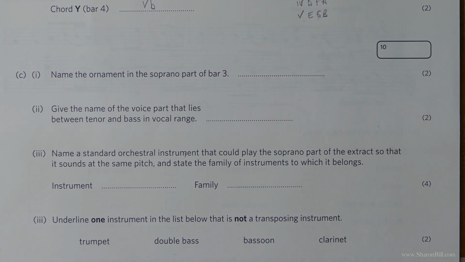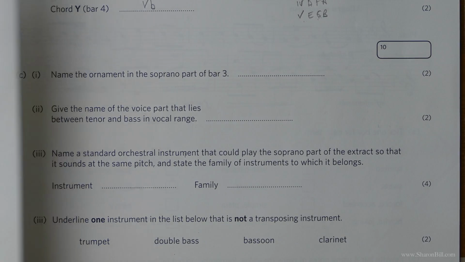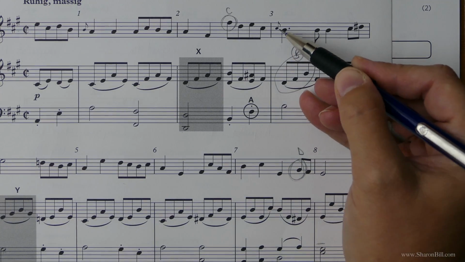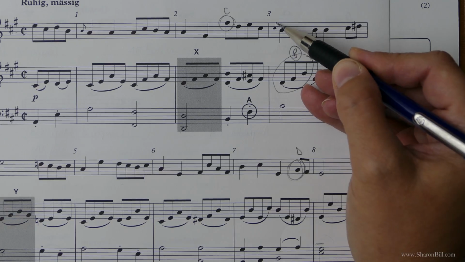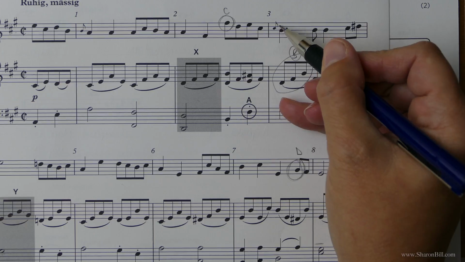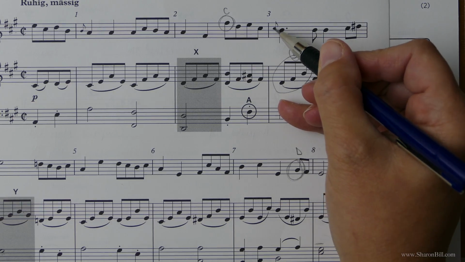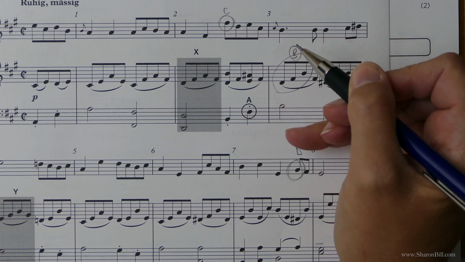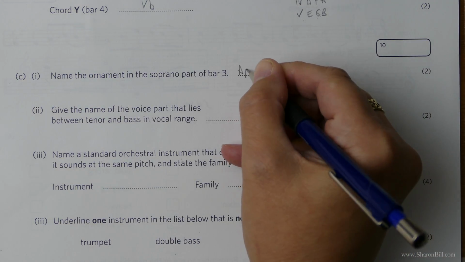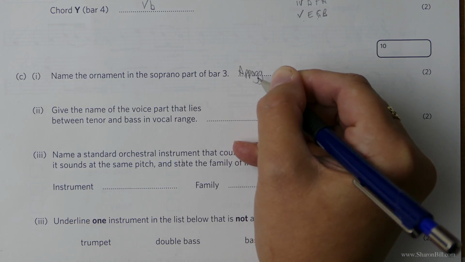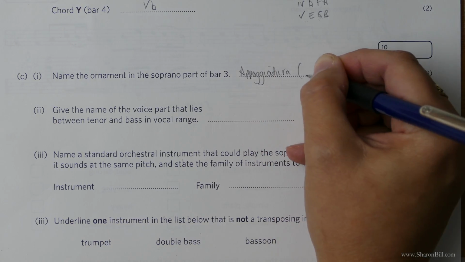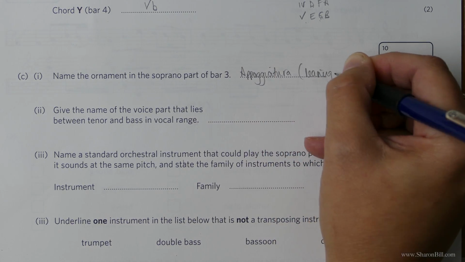Name the ornament in the soprano part of bar 3. So looking at bar 3 here. So notice there's no little line through it, so it's not the crushed note or the acciaccatura. This is the appoggiatura or the leaning note where we divide the time equally rather than crushing it. So it's an appoggiatura, that's the classical term. Double P, double G. Alternatively, you could say leaning note.